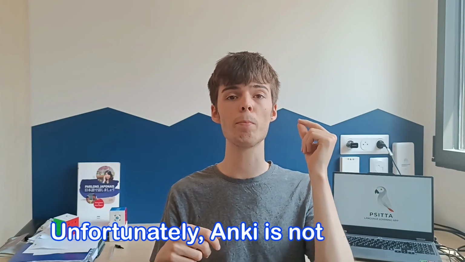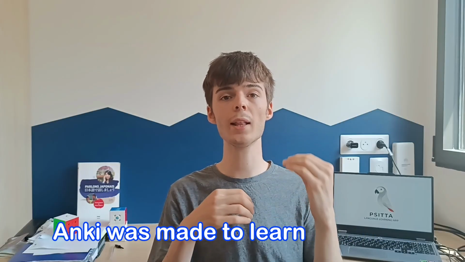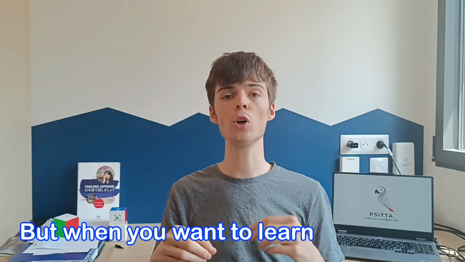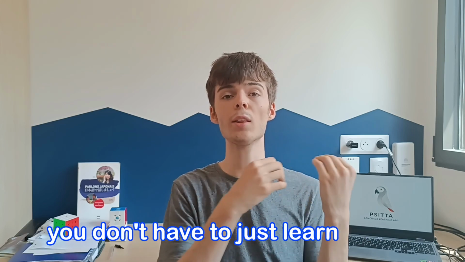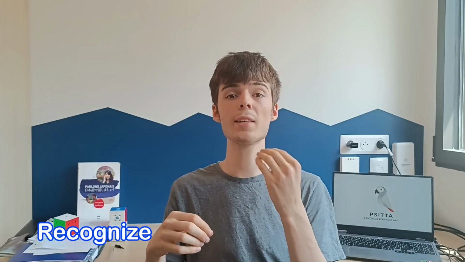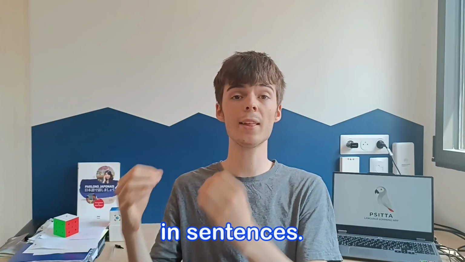Unfortunately, Anki is not perfect. Anki was made to learn anything, not just for language learning. But when you want to learn a language, you don't have to just learn words. You have to be able to recognize words in context, recognize and be able to use words in sentences.